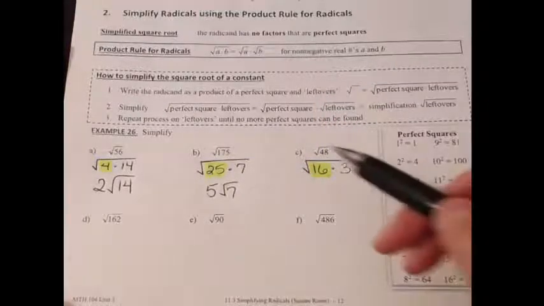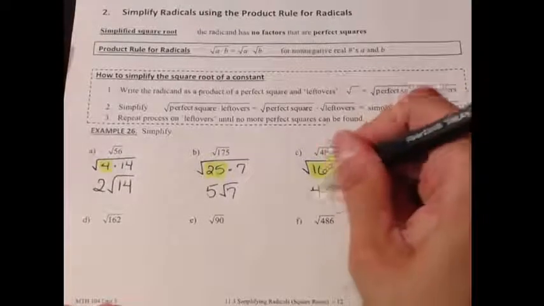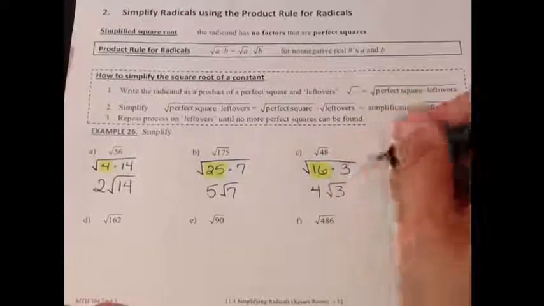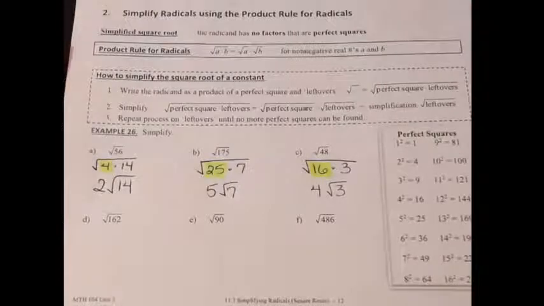Then I can evaluate. The square root of 16 is 4, but I still have the square root of 3, so now I'm finished. At this point in the video, I definitely want you to pause. Try the next 3 examples on your own.